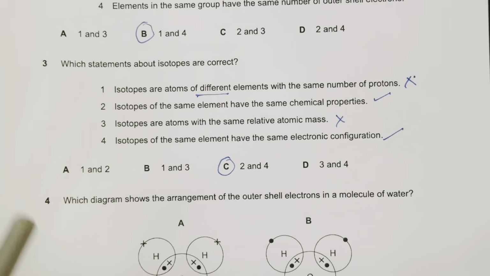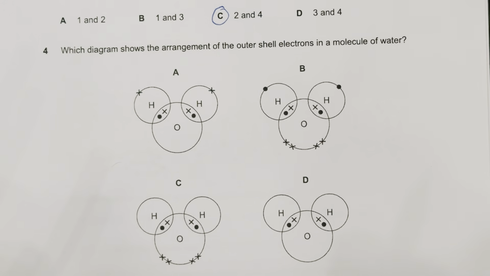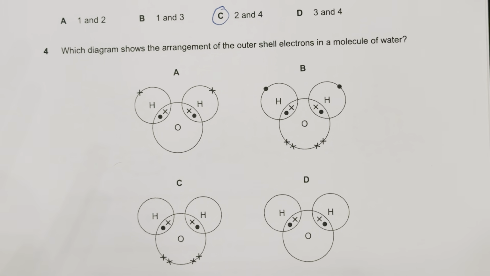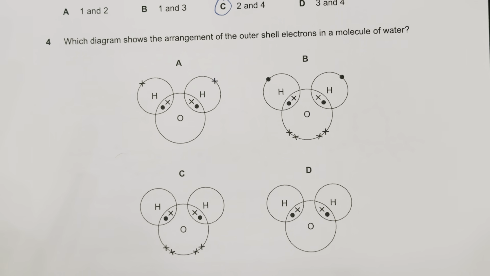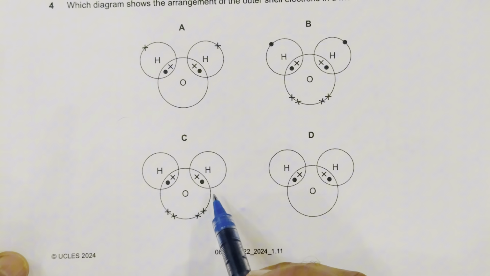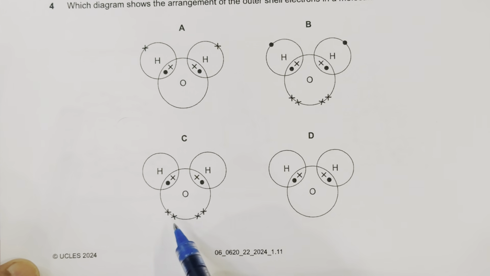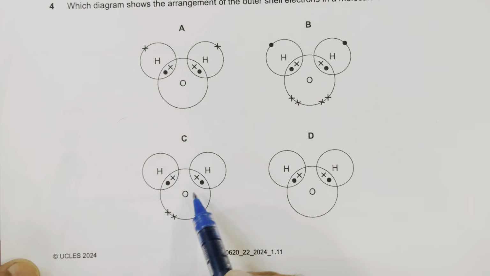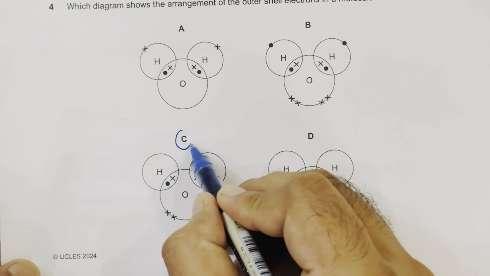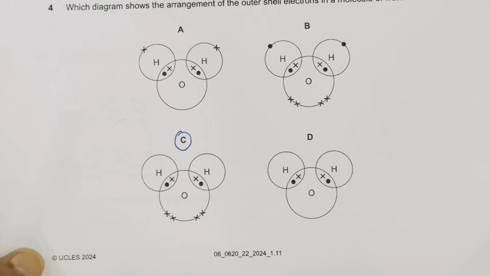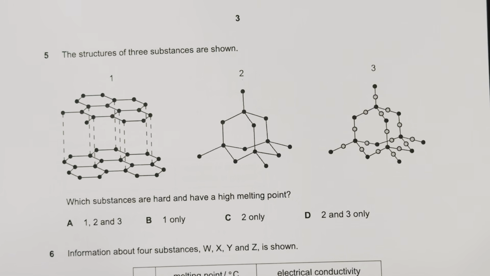Which diagram shows the arrangement of the outermost shell electrons in a molecule of water, H2O? We know that hydrogen has 1 and oxygen has 6 electrons in their outer shell. So option C is the right option. All remaining options are incorrect. Moving to question number 5.